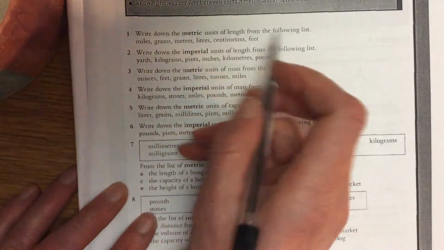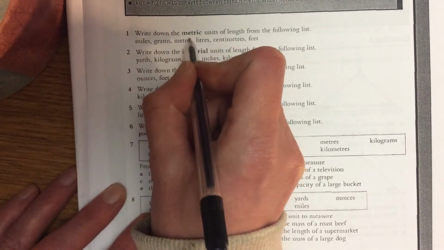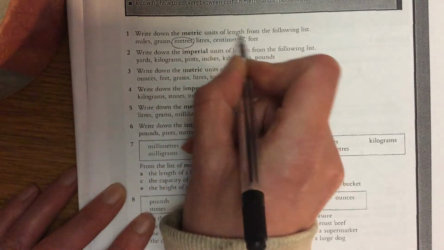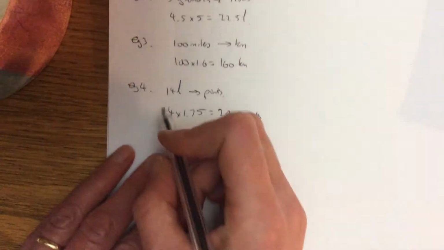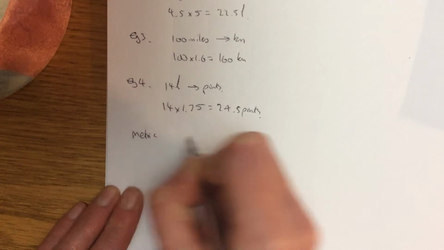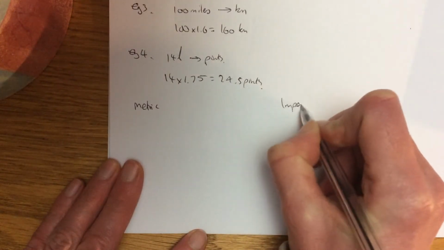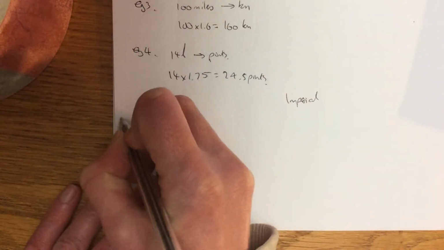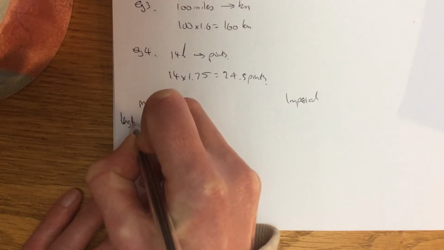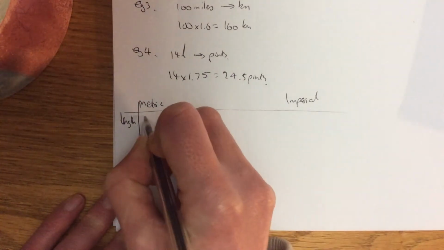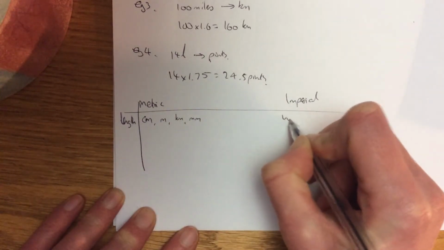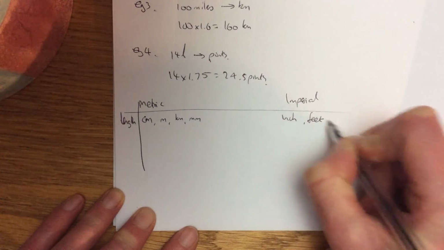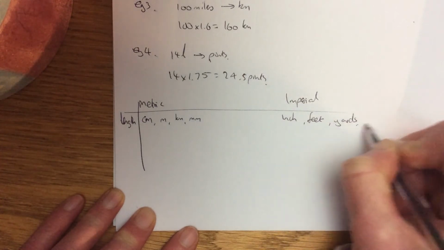What are the metric units of length? So metric length: meters, centimeters. Sorry, I should state metric is the new measurement and imperial is the old. Maybe I should take a few notes on that. So metric, imperial. Length: centimeters, meters, kilometers, millimeters. Imperial: inch, feet, yards, miles.